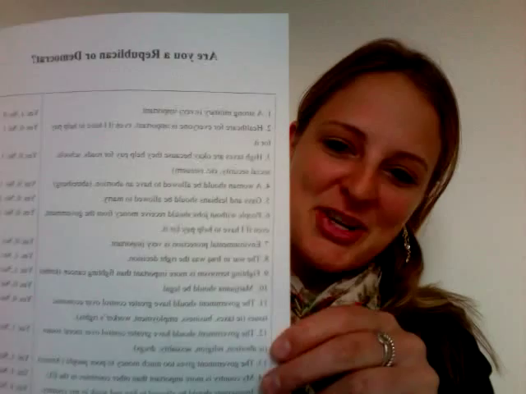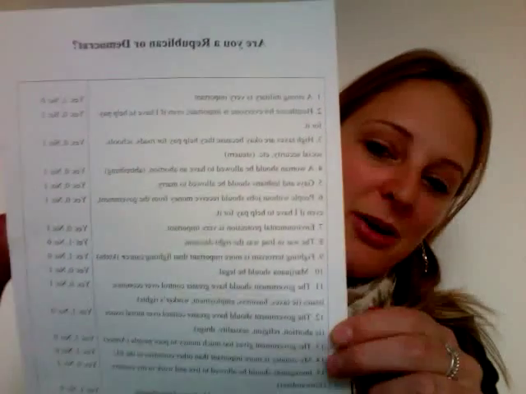Then the next step in the lesson is, for French students, this is interesting. I say, okay, well, if you were in the United States, would you be a Republican or a Democrat? And we then take this quiz. It's mirror image here, so you can't see that well, but it's called, Are You a Republican or a Democrat? And it's different questions about political opinion. So students answer the questions according to their own opinions, and then add up their points at the end to see which political party they would be likely to be a member of in the United States.